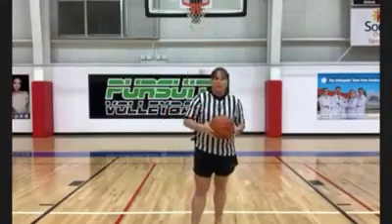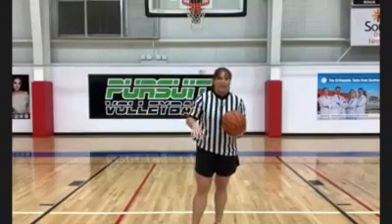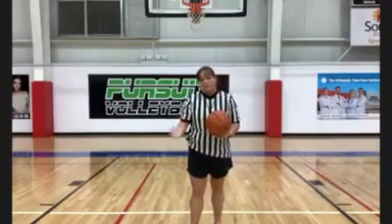Sometimes you'll hear a referee actually tell you that. They're trying to help you out. They'll say, keep your hand on top of the ball. And they're just telling you basically don't get your hand underneath the ball because we're going to call a palming or carrying violation on you.